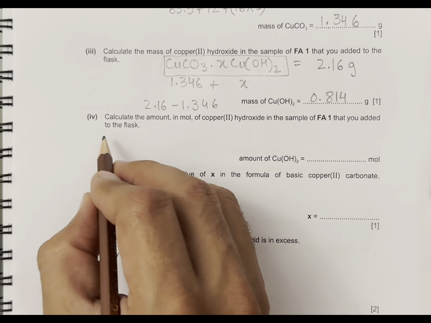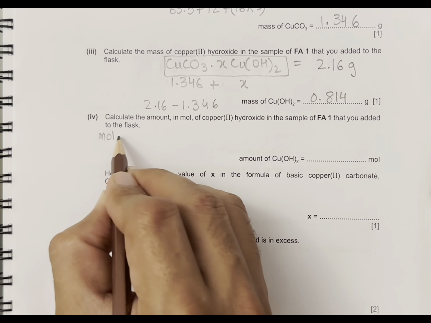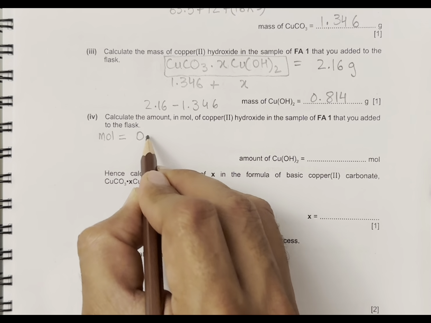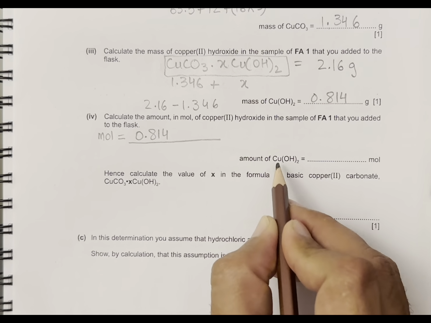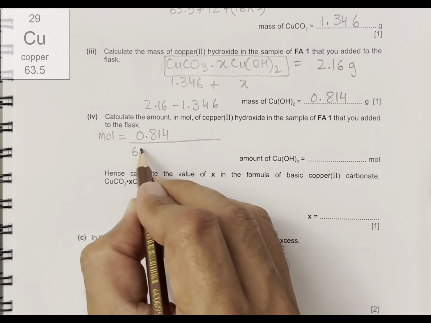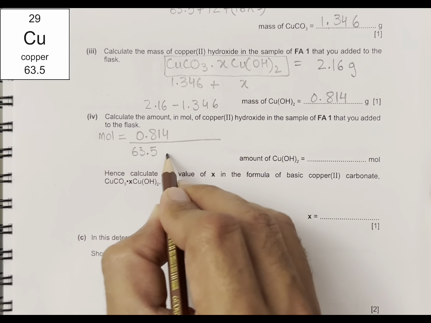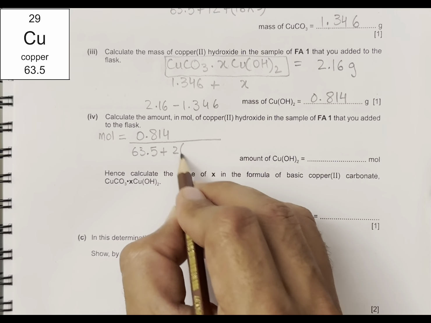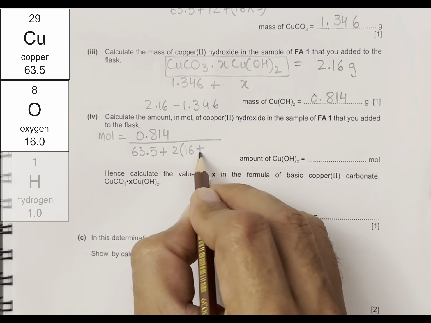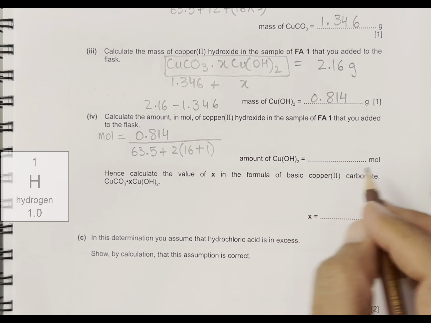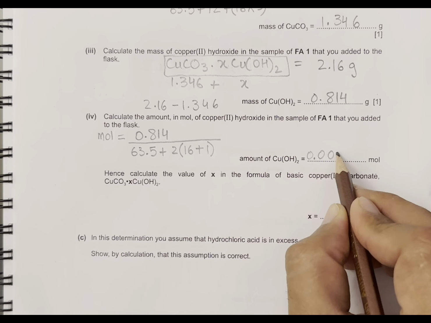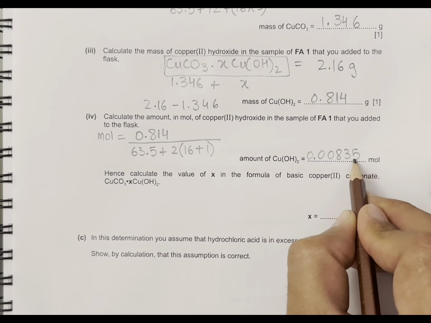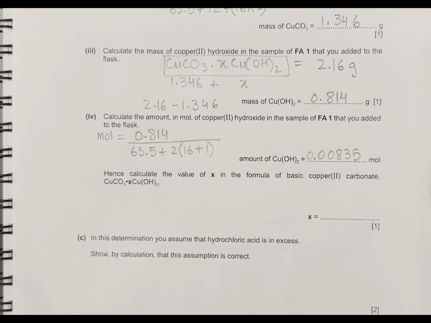So again, the same formula, moles is equal to mass in gram, which is 0.814 grams this time, divided by the Mr of this copper(II) hydroxide, which must be 63.5, and twice of 16 and 1 hydrogen. So altogether it will give us 0.00835 moles of copper(II) hydroxide.